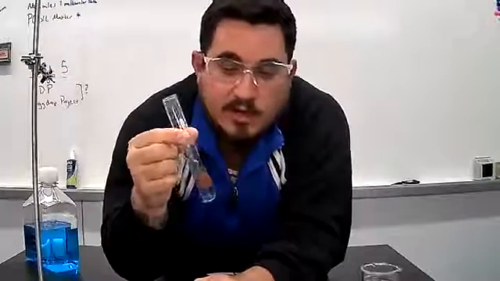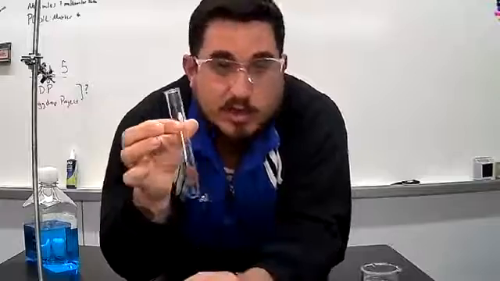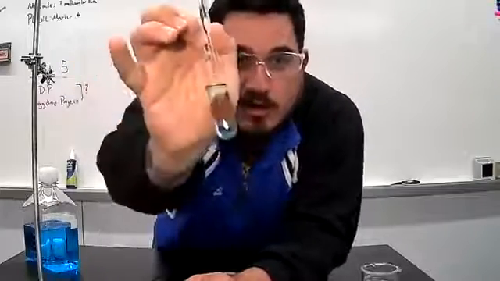After a while, this solution will actually run kind of clear, maybe a little bit of a dirty, clear color to it, and all the blue will be gone, because the copper will go in there and react with the iron on there. All right, hopefully that makes a little bit more sense with chemical versus physical properties in chemistry.